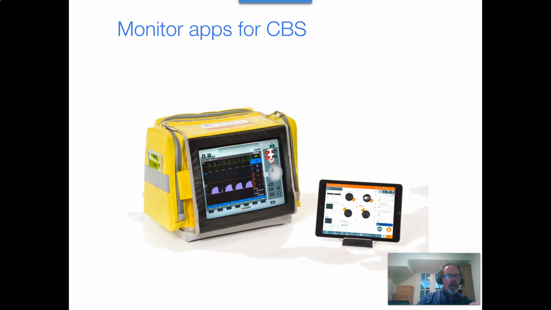If you're in COVID-19 mode and you don't have access to that, there are some inexpensive and some free monitors available through smart devices that you can use, and I've used those numerous times. So lots and lots of available resources in terms of doing case-based learning digitally.